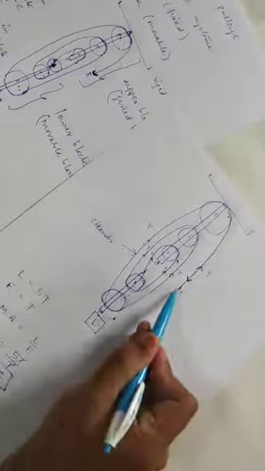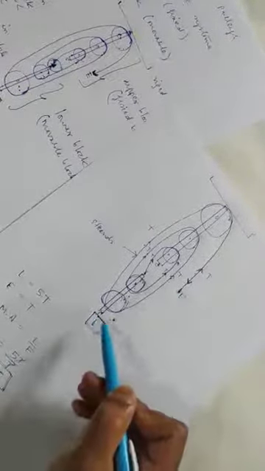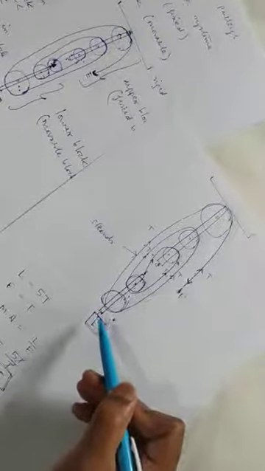So effort is getting multiplied n times, where it will be acting as a force multiplier. That means with less effort, it will lift more load. That means it will multiply by n times, that means the number of the pulleys.